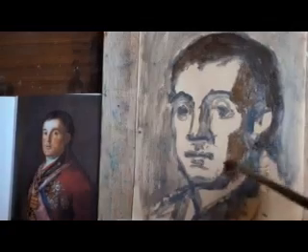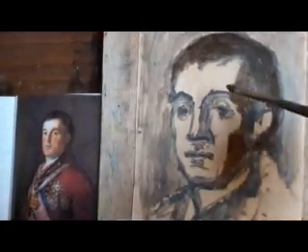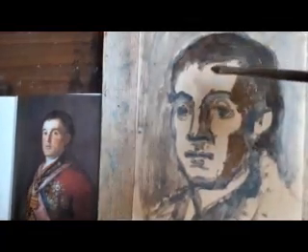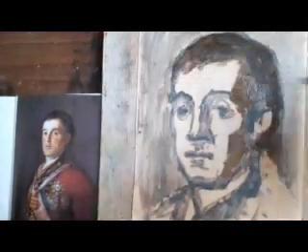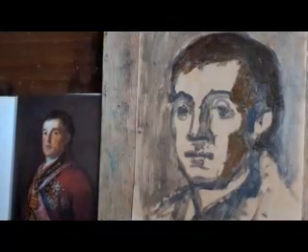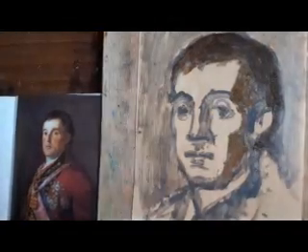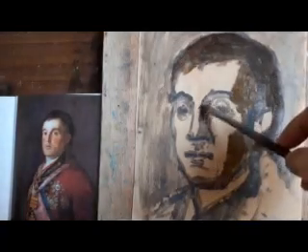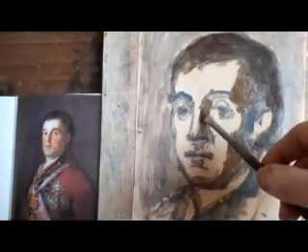And I'm using the same colour. I've got a single strength shadow colour with a bit of shadow in the hair as well. So I'm blocking that in. And I'm using the same colour on the side of the nose.